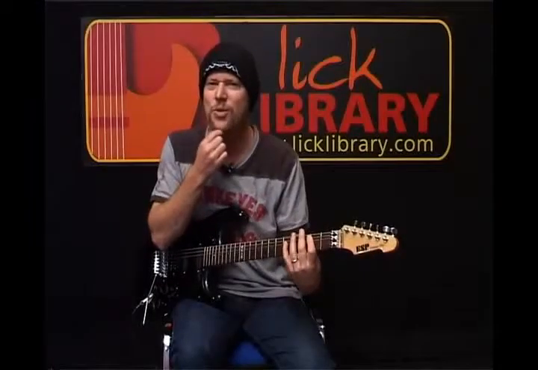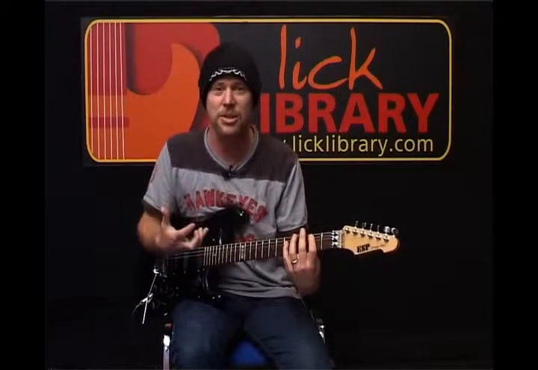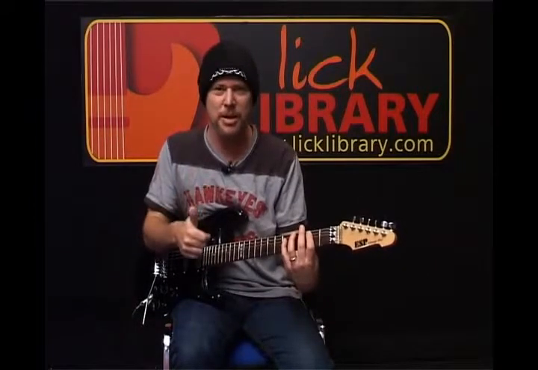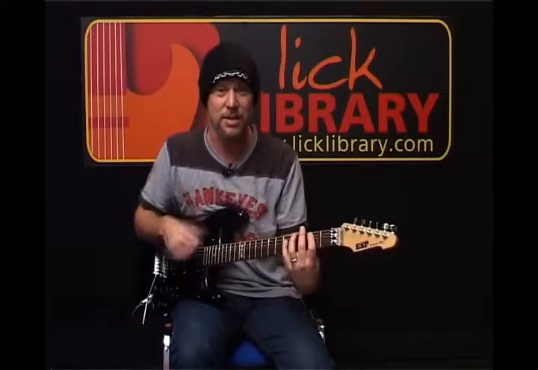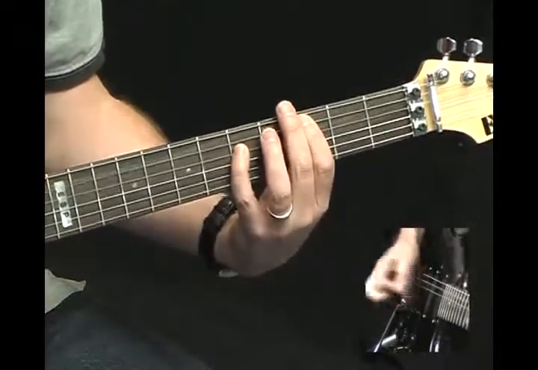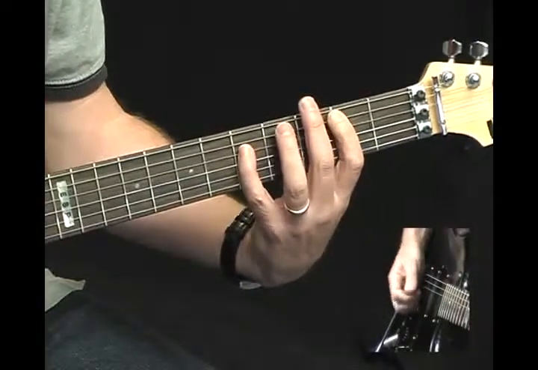So ask yourself, what A chord is the natural chord in C major? And the answer is A minor. But we're not going to play A minor, we're going to play A7. And the chords sound great together. Here's C, here's G with the B in the bass. Now I'm going to play A7.